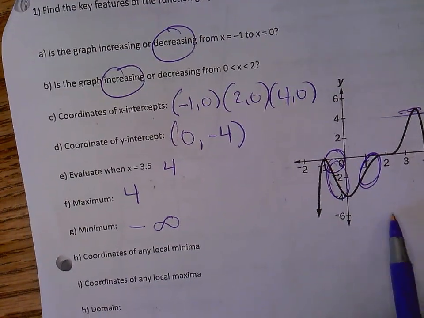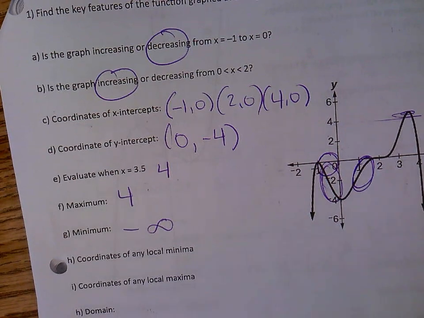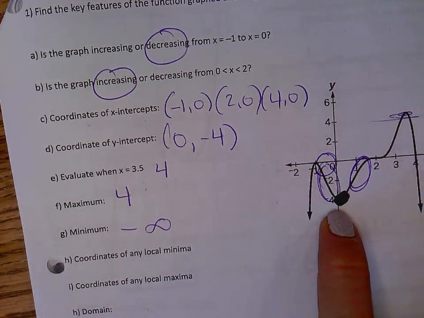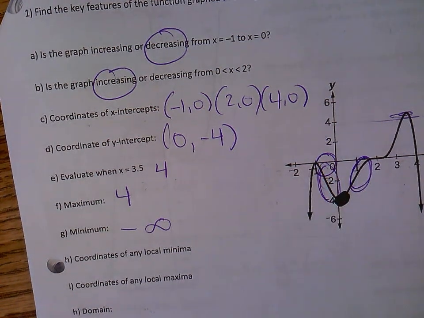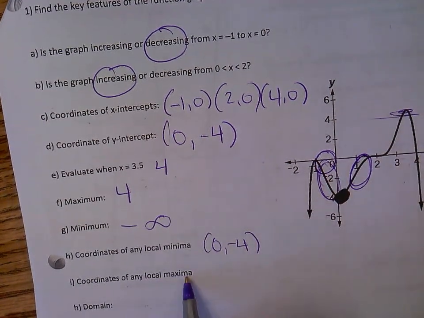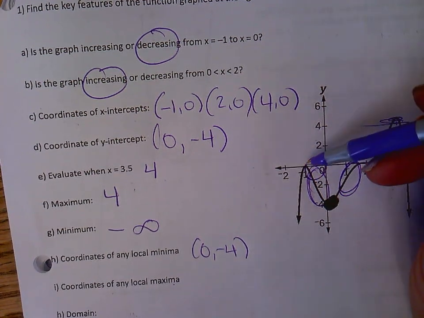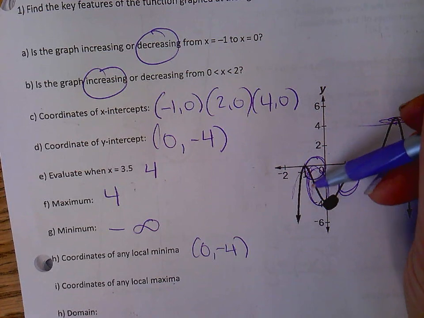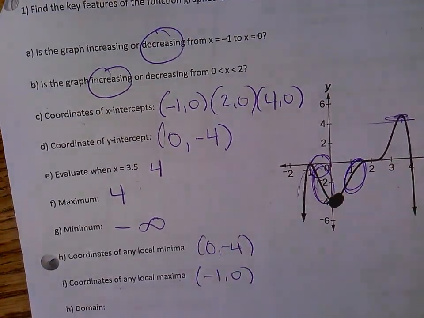A local min. A local min is where you have a dip in the graph, like right here, but it's going lower somewhere else. So my coordinate would be 0, -4. And my local maximum, this point over here is the maximum. So this point right here would be a local max. So it's a place where there's a little peak and it changes direction. So I would have said like -1, 0 is a local maximum.